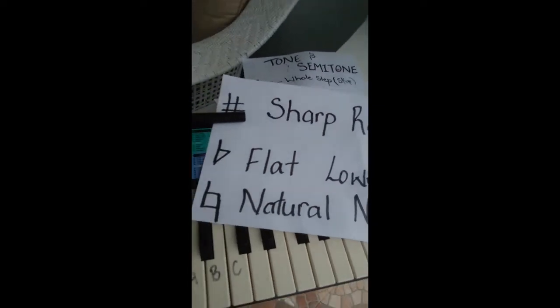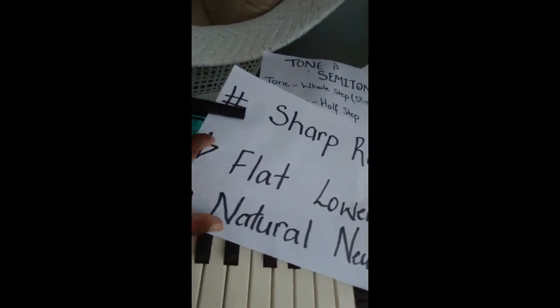Now let's look at the flats. We've done sharps and now we're going to look at the flats. The flat, the sign you see here, we use the flat to lower our note. Remember we talked about the sharp, and we use the sharp to raise the note, which is this one here. We're going to use the flat here to lower the note. We're going to go in the opposite direction of what we did for the sharp, and I'm going to explain it to you in more detail.